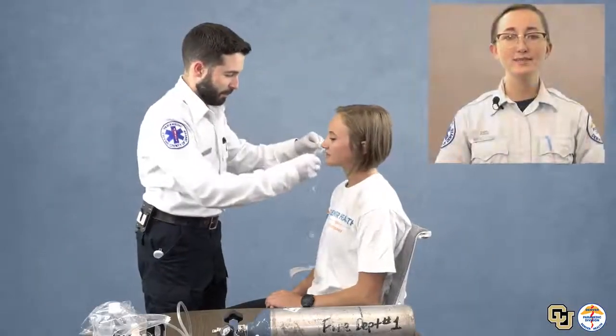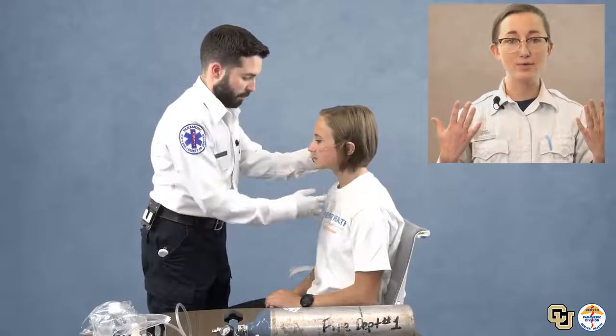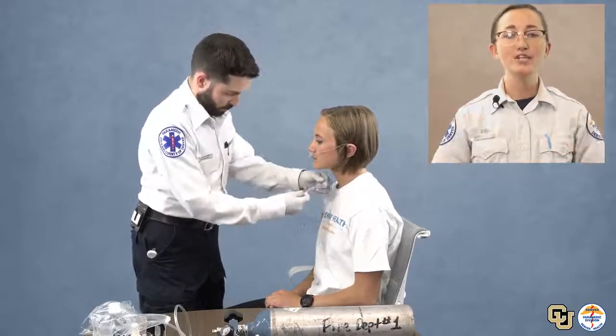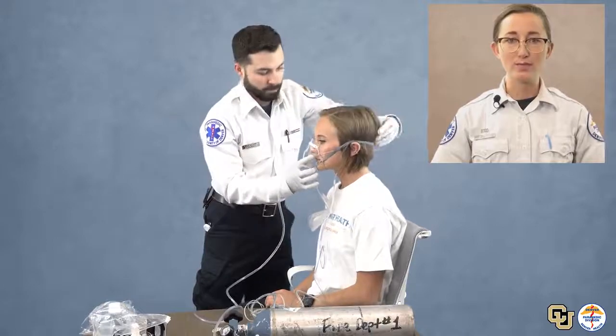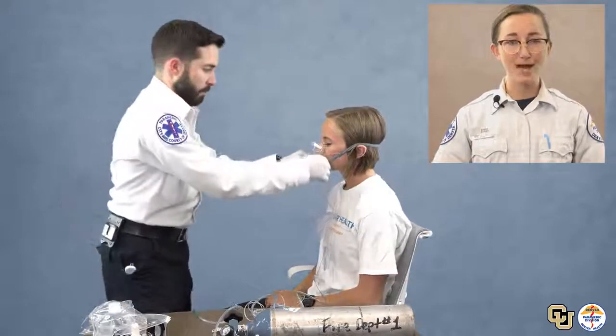Let's practice body substance isolation and don our gloves and eye protection. We want to make sure our patient has supplemental oxygen via a non-rebreather or face mask with a nebulizer in place while we are getting our equipment ready. If they don't need a non-rebreather for their respiratory distress, they probably don't need CPAP.